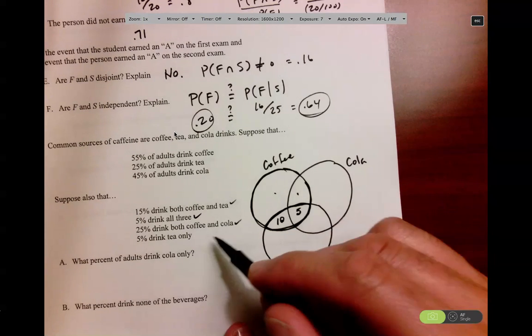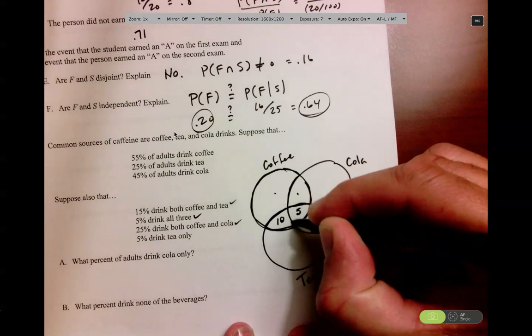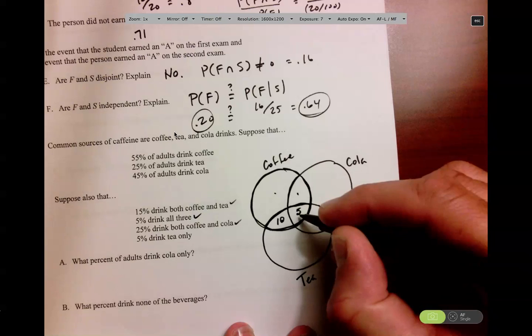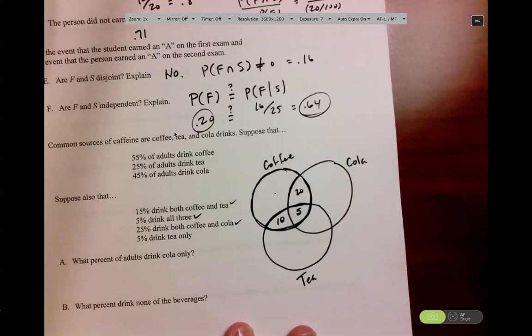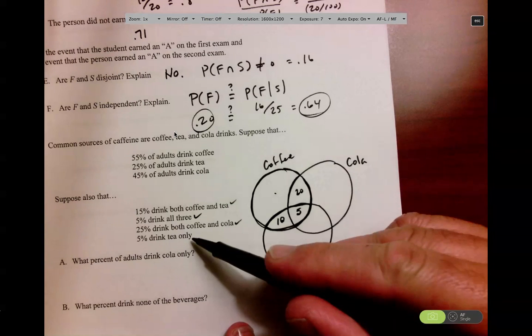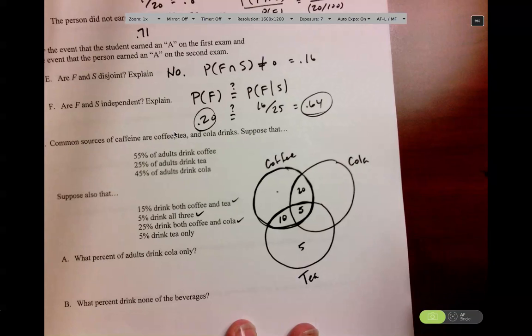Then the next one, 25% drink both coffee and cola. So we're talking about the people that are in this group. Okay, we've already accounted for 5 of them. The other 20 are going to have to be here. And then 5% drink tea only. That means that there's going to be 5 out here.